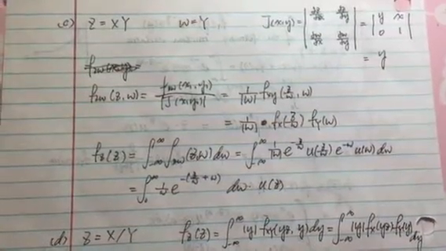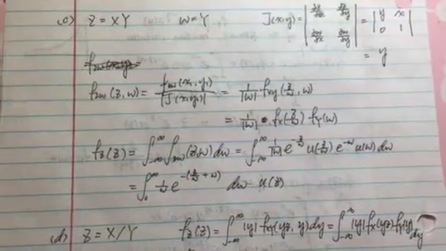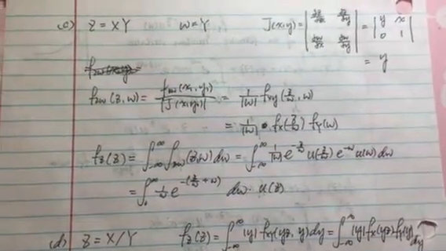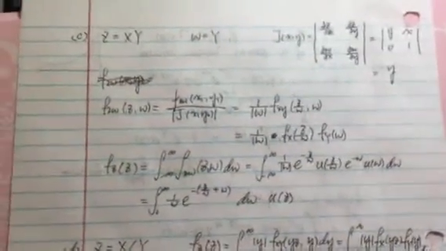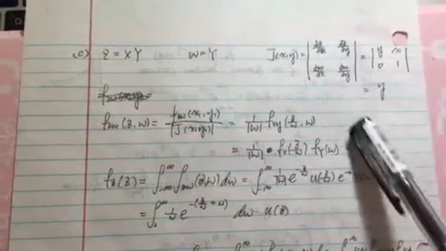of f_ZW. So we have it here as a matrix, and we get Y here.